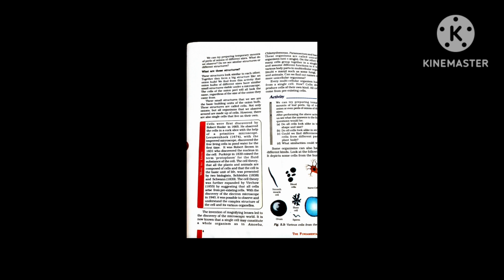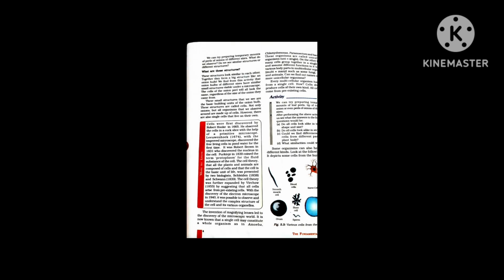The small structures that we see are the basic building units of the onion bulb. We saw the structures and compared them with bricks, right? Those structures are the basic building units for an onion. These structures are called cells.